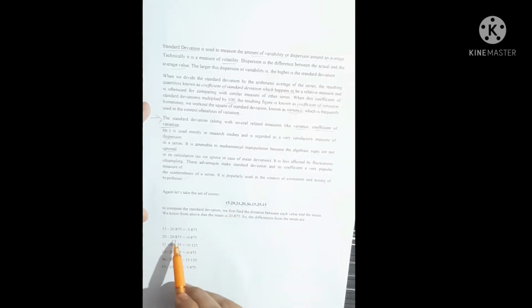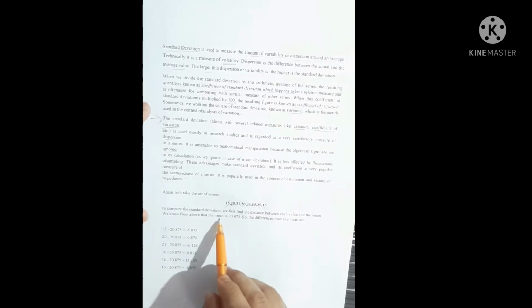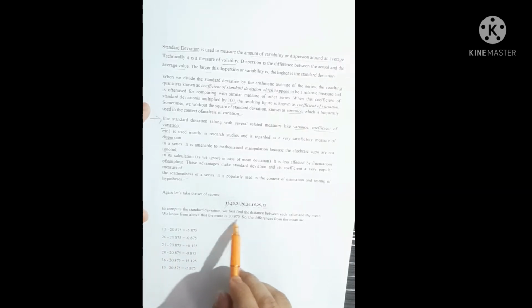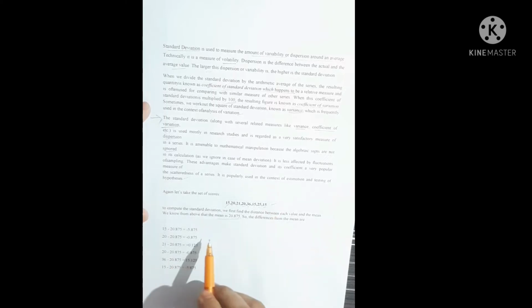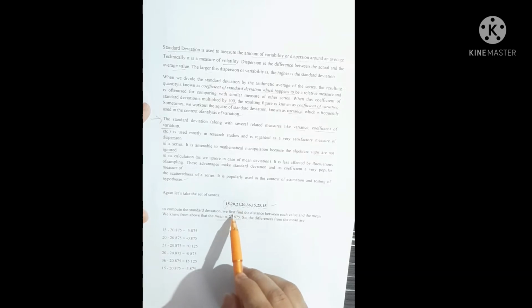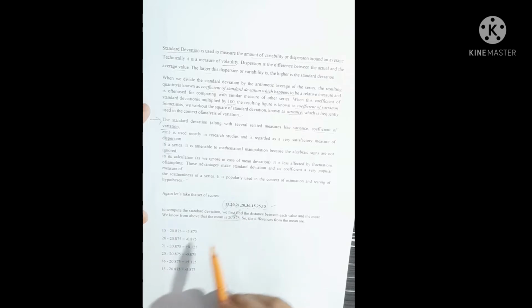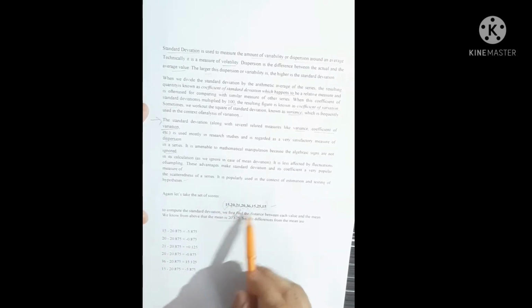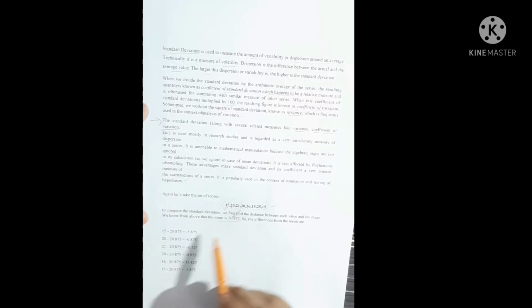So 20 minus 20.875, and 25.875 comes from where? It is the mean of this set of squares. This is the mean of that set of squares. So we will have to calculate one by one from the given mean of this set of squares.